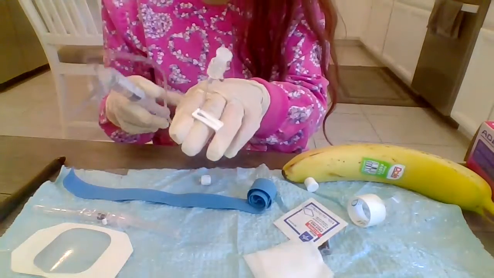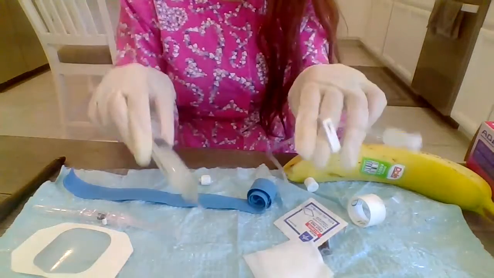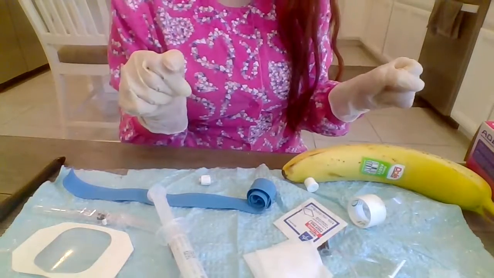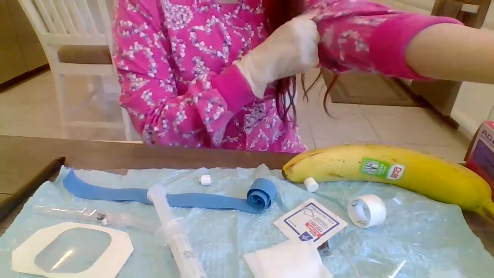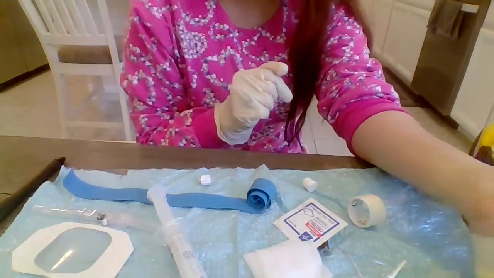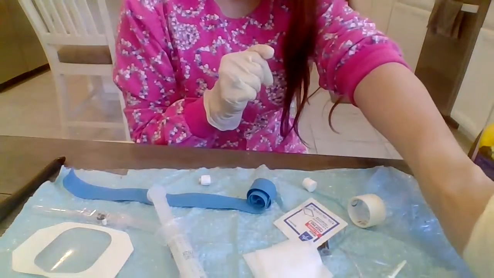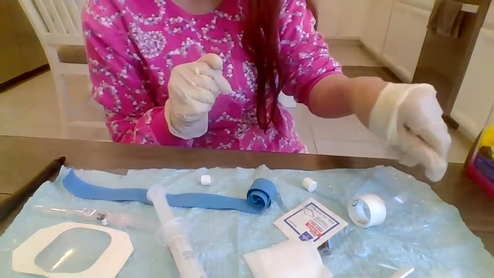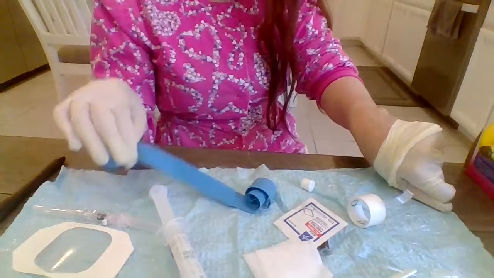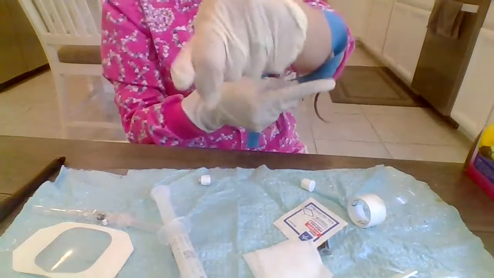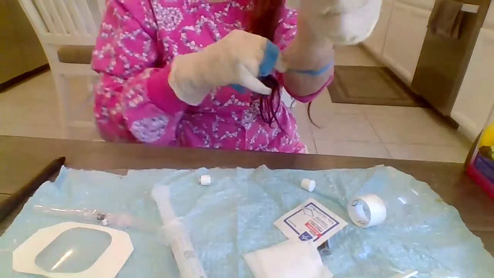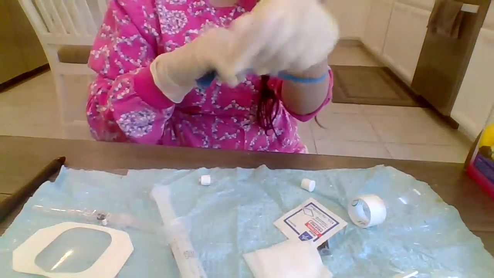Okay, so there's no bubble in there now, so I'm going to leave it attached. The next step will be selecting the IV insertion site. So let me see. I'm looking for a good, straight vein. For this demonstration, I am just going to use my arm, and then I'm going to go ahead and apply the tourniquet about 4 to 6 inches above the insertion site.